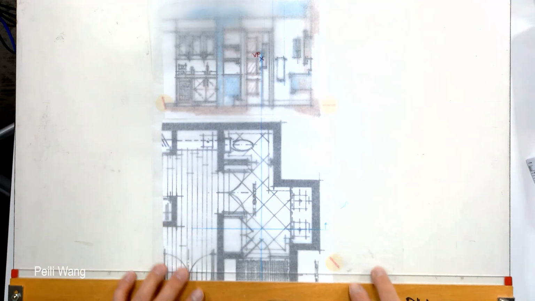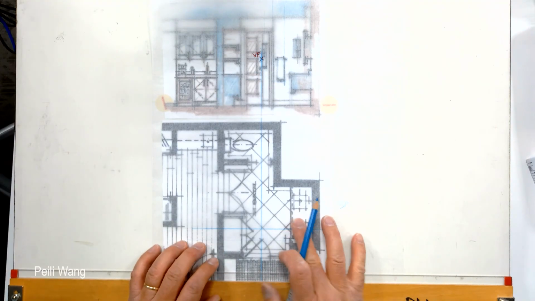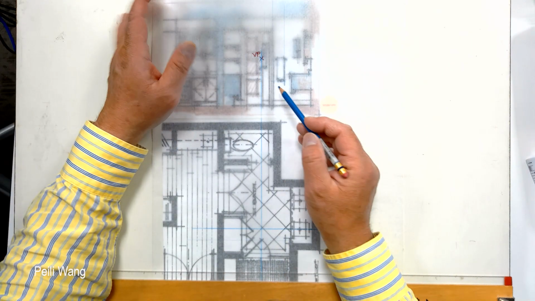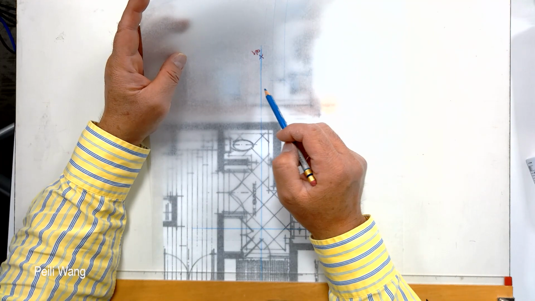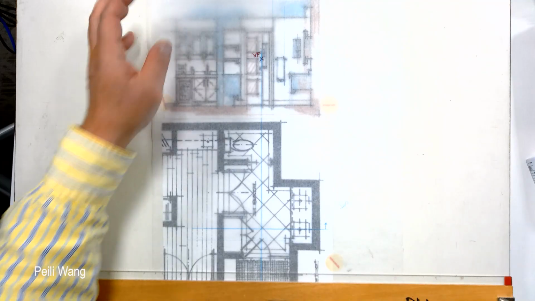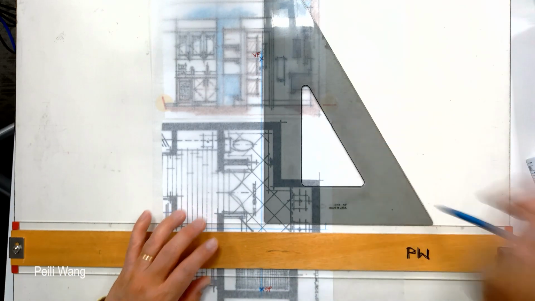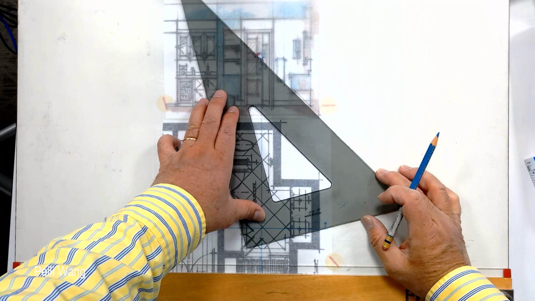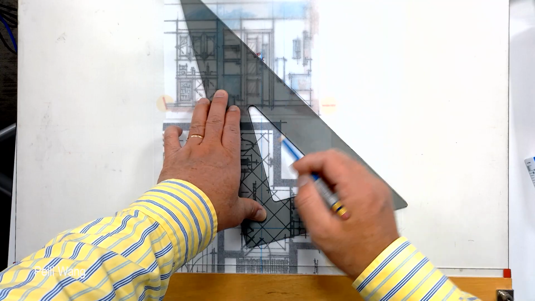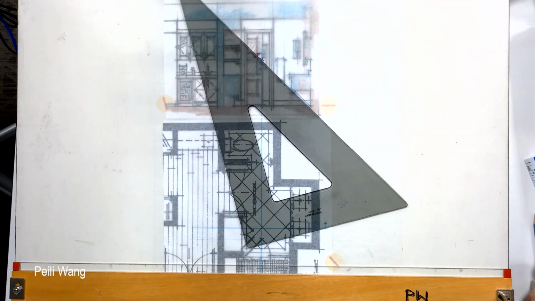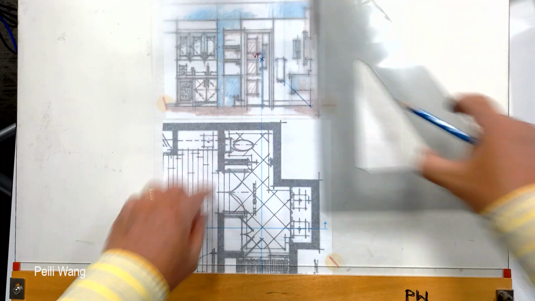So typical first step, what are you going to do? You are going to transfer your floor plan to here first. I transfer my floor plan to here first. So this one, from here, interior towards here. I have this line from here, and also the floor plan.